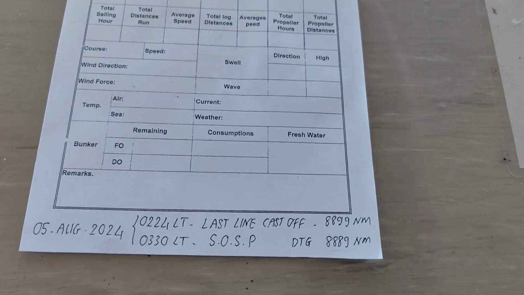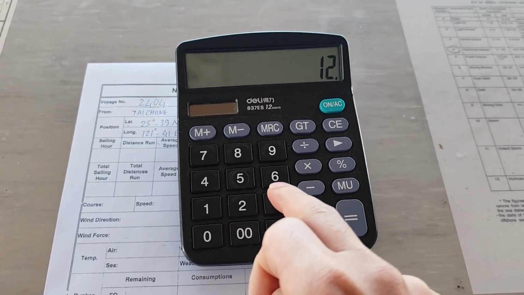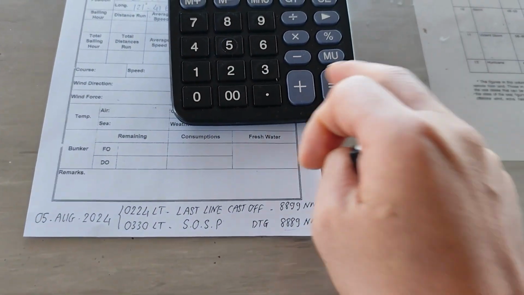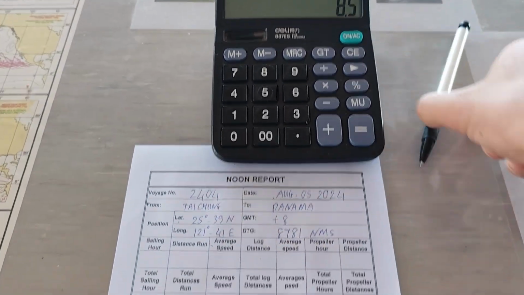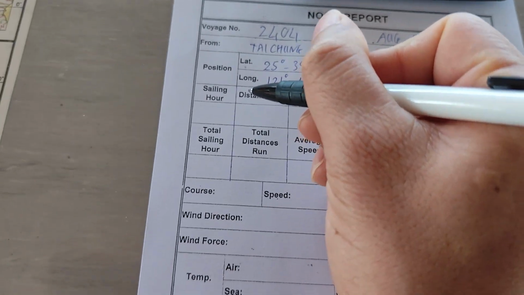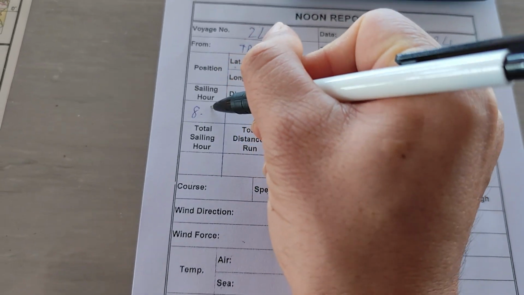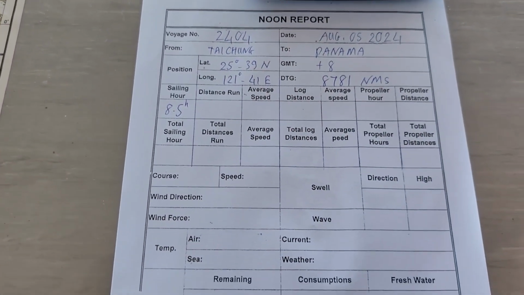I will get 12 o'clock minus 3.5, so the sailing hour is 8.5 hours.